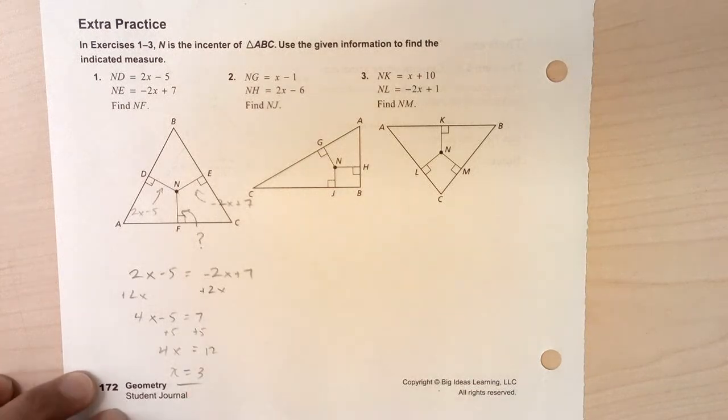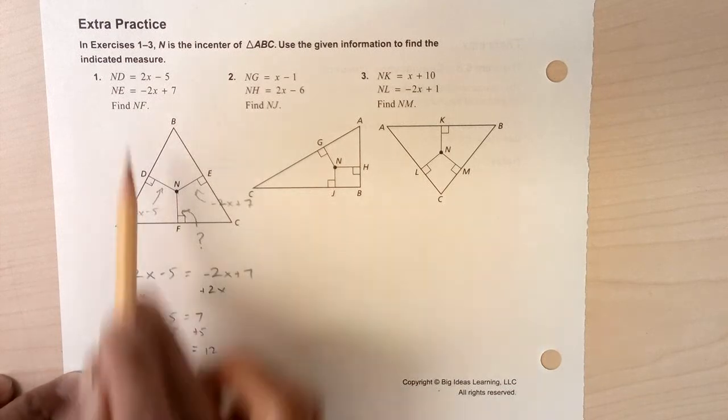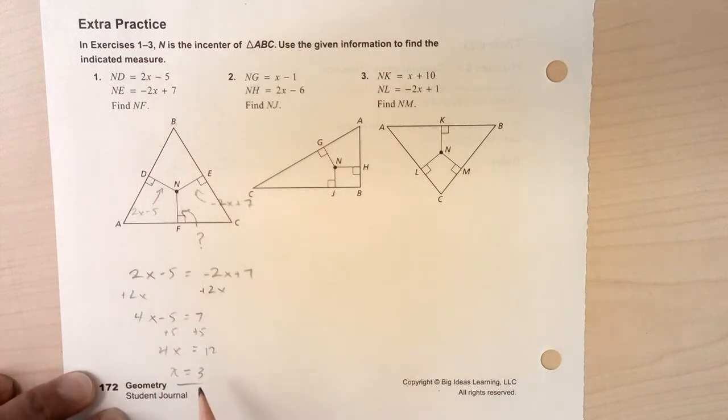Be careful about the direction. Sometimes people think that they're done when they finish solving the equation. We want to find the length of NF. We weren't given an expression for NF, but NF should be congruent to ND, and it should also be congruent to NE. So if we find one of those, then we can find all of them.